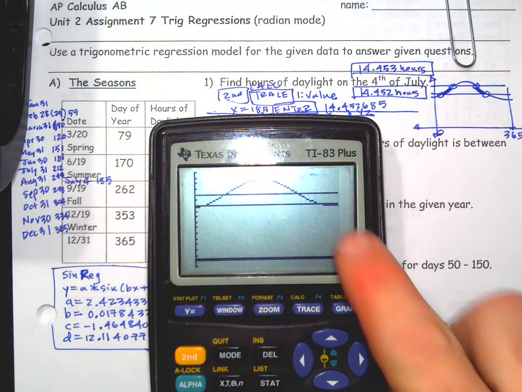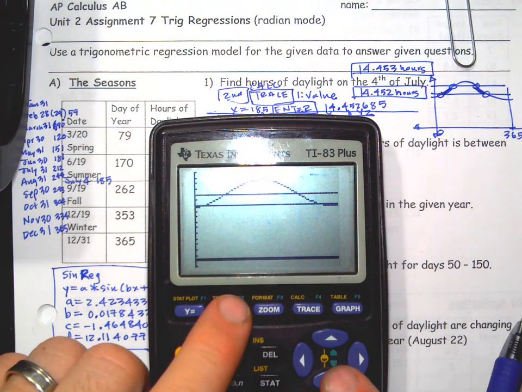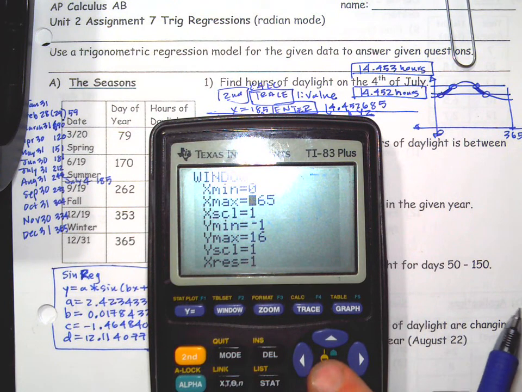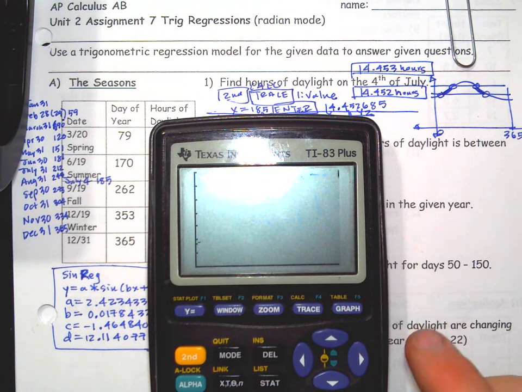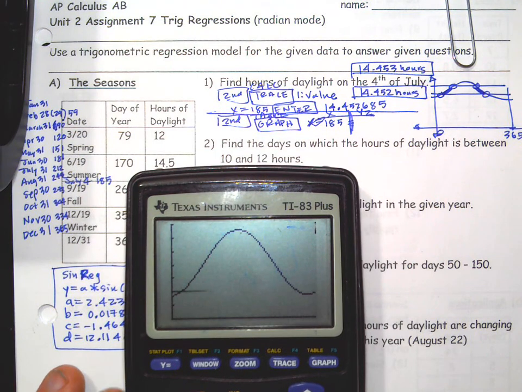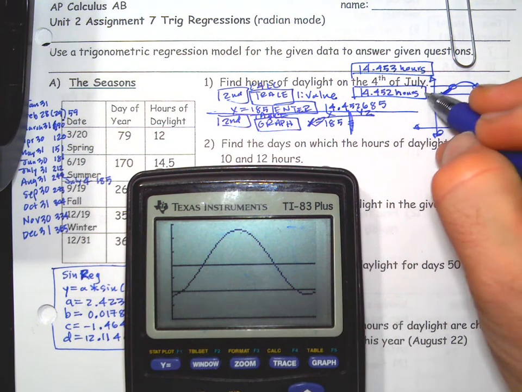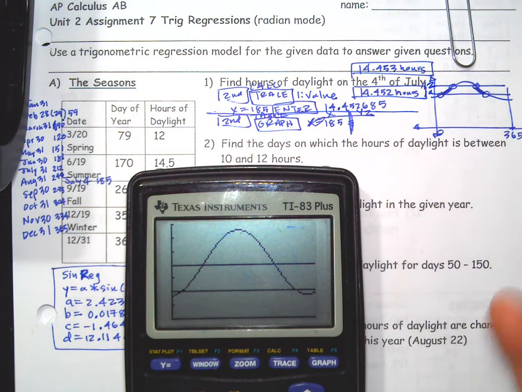Now, if you want to make sure, it's kind of a little iffy here what's going on here. So we could change our window to make it fit a little better. Like we could say y min is at like 8 and y max is at like 15, just so we can see it a little better, which is sometimes helpful to me. So that's the 10 hours and that's the 12 hours. So, add this stuff to your picture. If that's your strategy, show me.